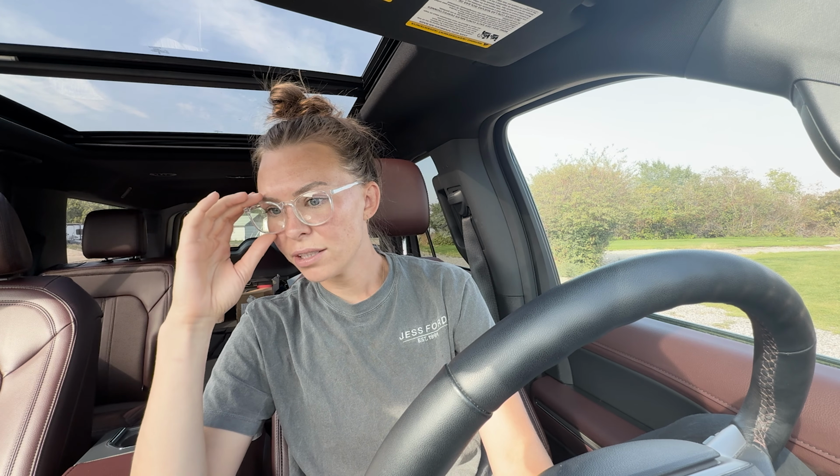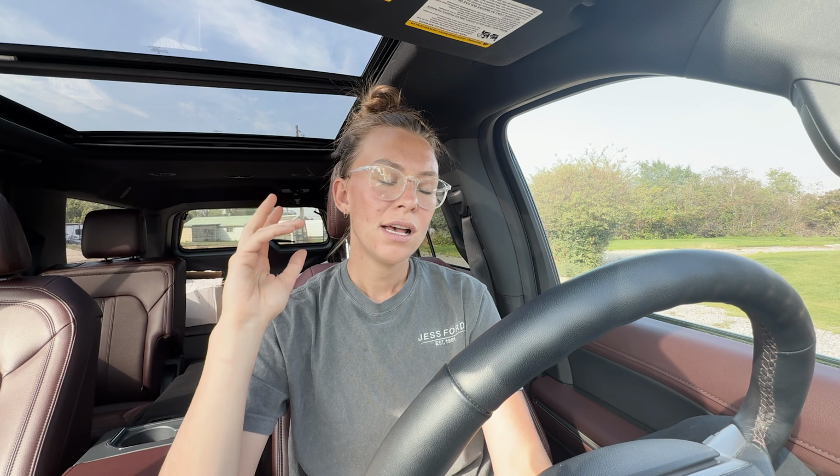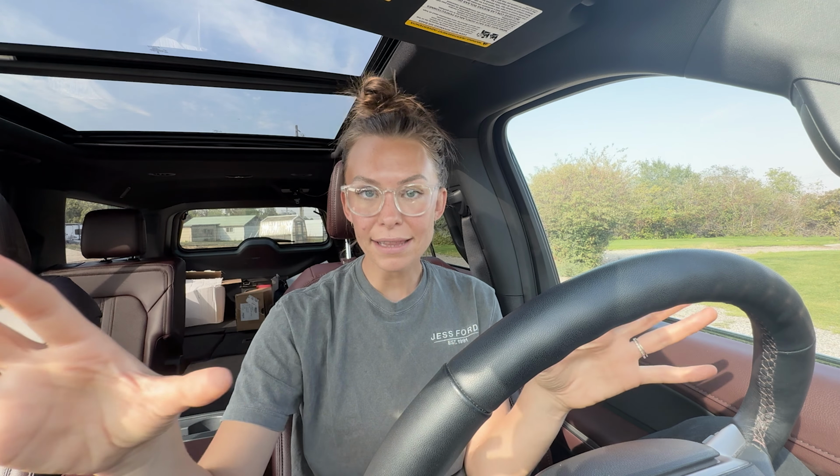Okay, next on our list is pre-collision assist. So what that does is it can audibly and visually alert you if you're going high speeds compared to the vehicle in front of you or the object in front of you. It makes a very loud noise to make sure that you pay attention.